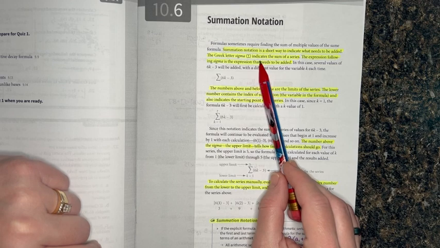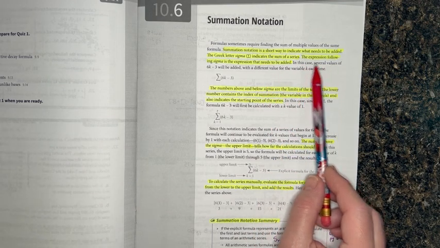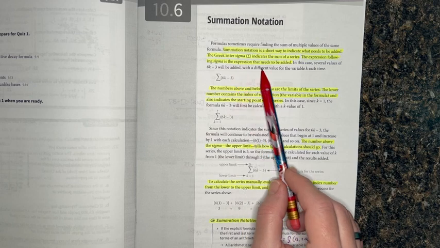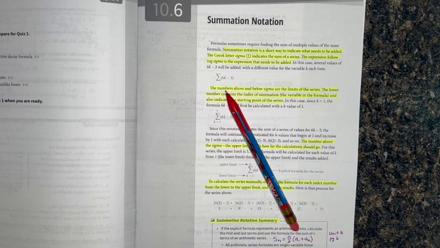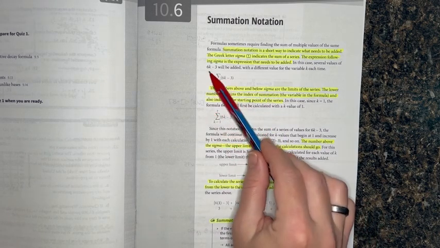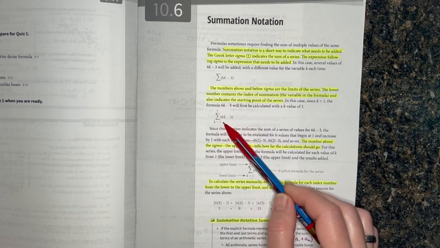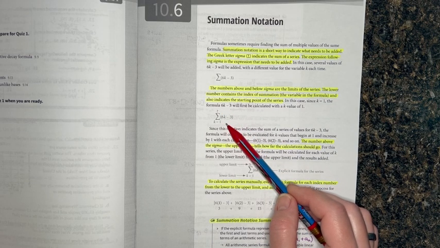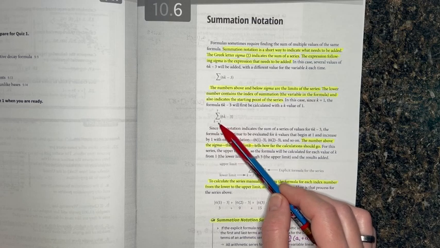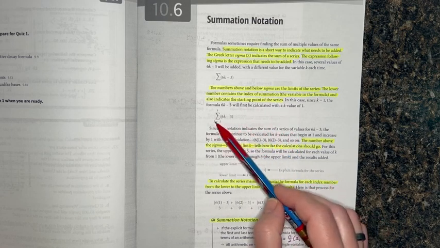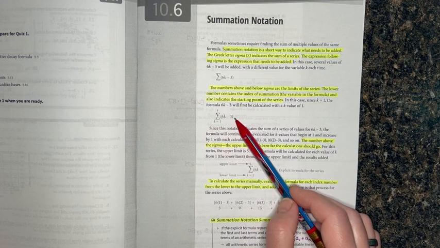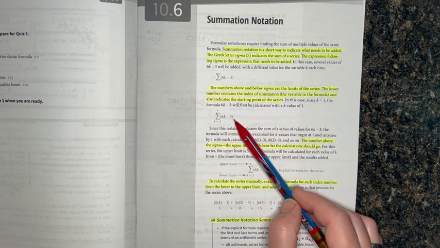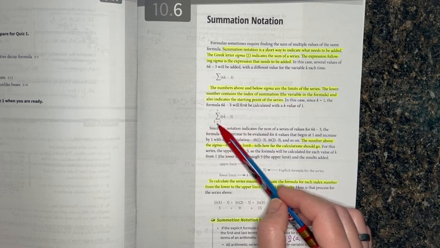The Greek letter sigma indicates the sum of a series. The expression following the sigma is the expression that needs to be added. So in this case, 6k minus 3. Above and below the sigma are the limits of the series, okay? The lower number contains the index of summation, the variable that you're using, k, and indicates the starting point of the series. So here, k equals 1. So we're going to start adding these together where k equals 1.